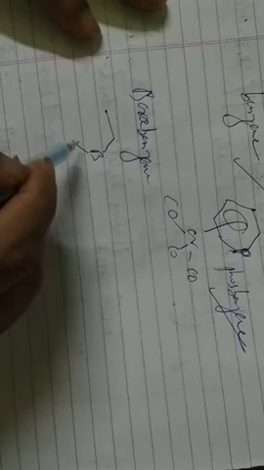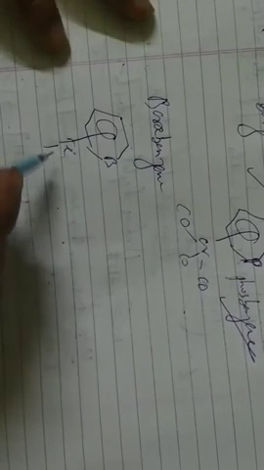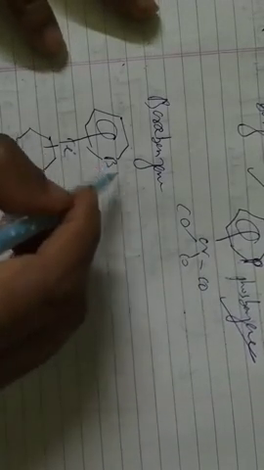Borabenzene means the same thing, with boron here, substituted with some group like this. So this is your borabenzene, a heteroatom analogue of benzene, and they are also acting as 6 electron donors, and they are going to form some complexes.